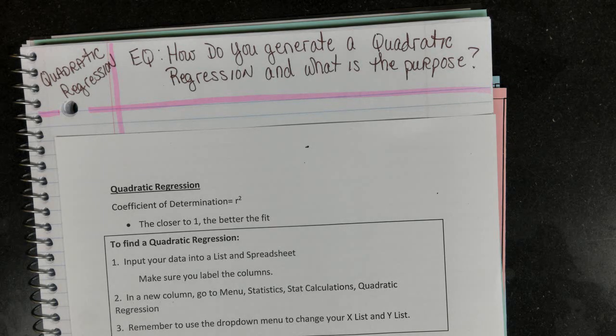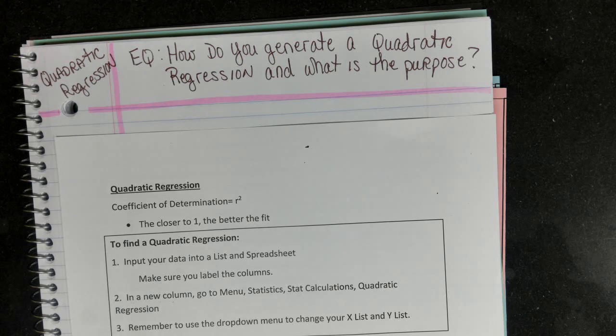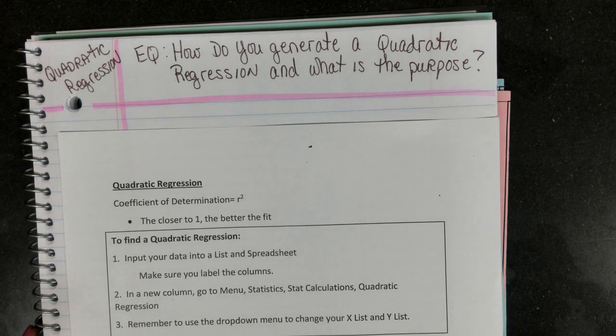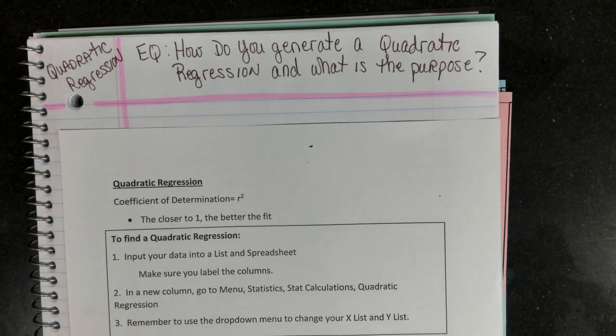This lesson is going to look at how to generate a quadratic regression using the TI Nspire calculator. Make sure you write down your essential question, and when you're ready to continue, go ahead and restart the video.